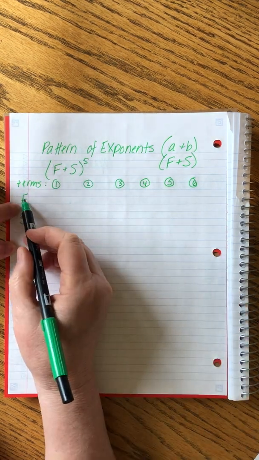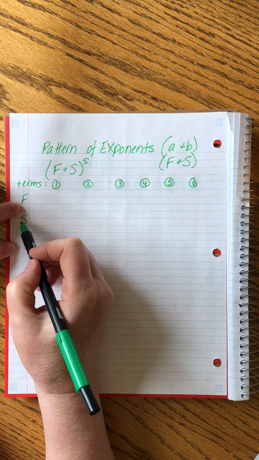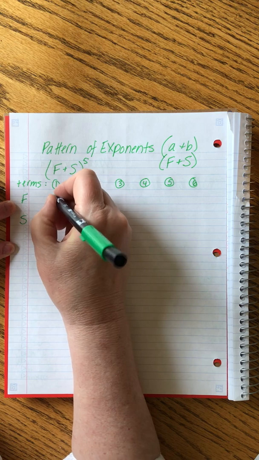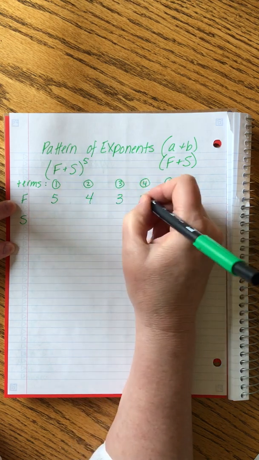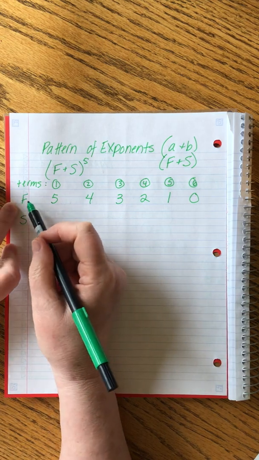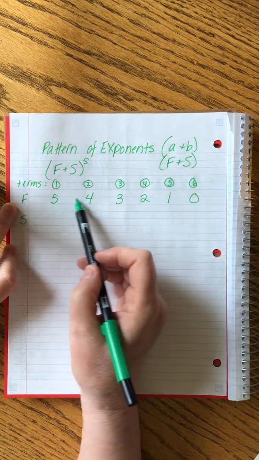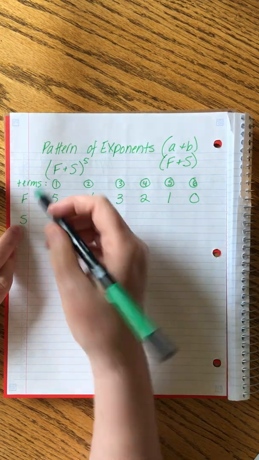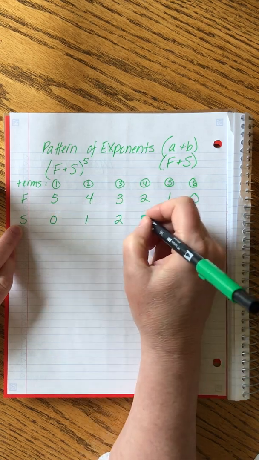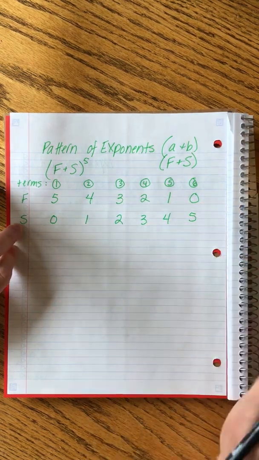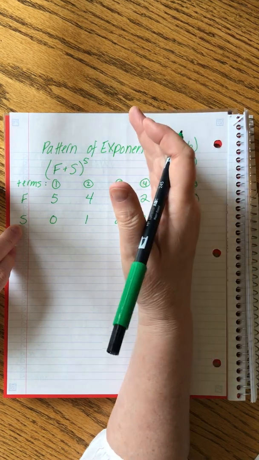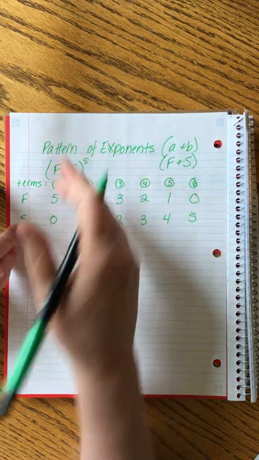And this will be the exponent on the 1st term, the exponent on the 2nd term. And the way that works, we're raising to the 5th power, so we go 5, 4, 3, 2, 1, 0. So the exponents on the first part of the binomial are going to start high and then drop down. And then for the second part of the binomial, they're going to start low, start at 0, and build up. Okay?